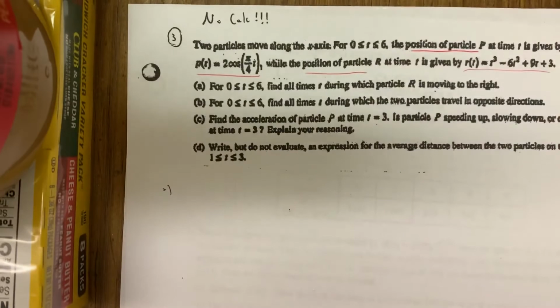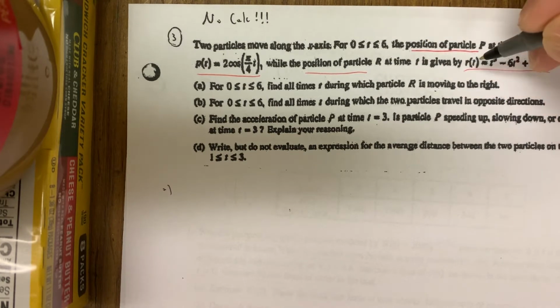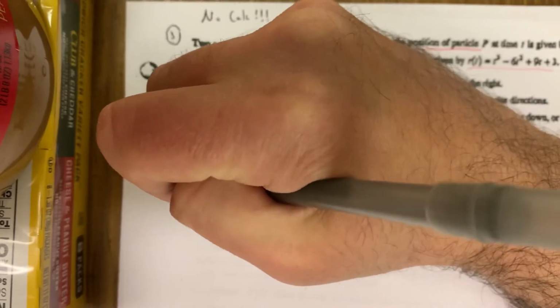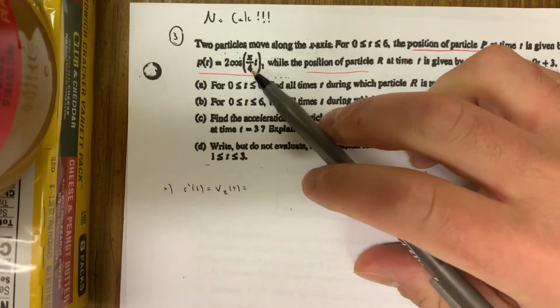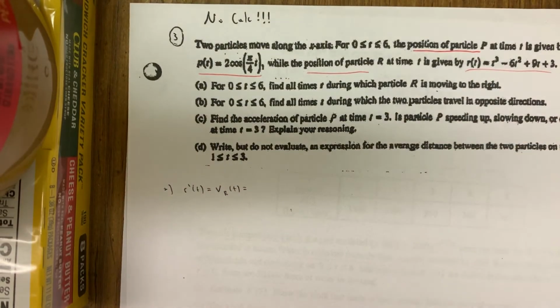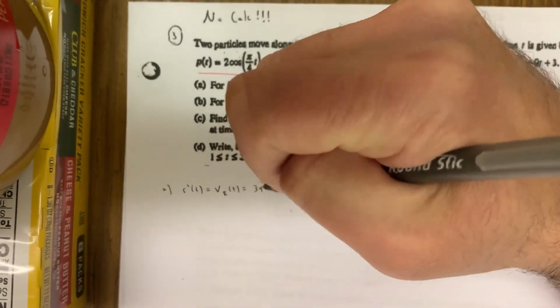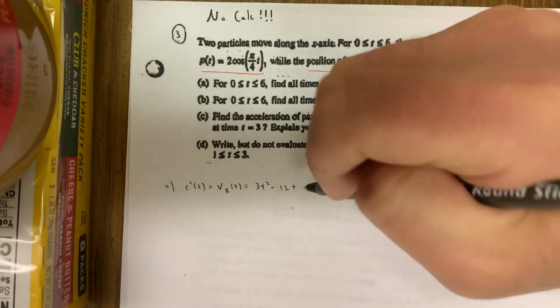You know a particle is moving right when its velocity is positive, okay? The problem is that this is particle R right here. So when you take its derivative, obviously it's R prime of t, but really, that's the velocity. I'd say v sub r of t, because there's going to be another velocity when we take the derivative of this guy right here. So this does get a little bit annoying. V sub r of t, we know is 3t squared minus 12t plus 9.